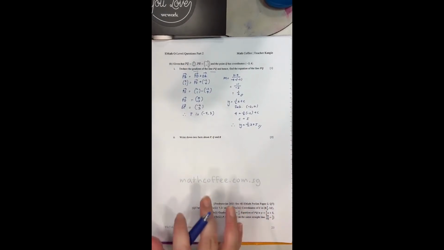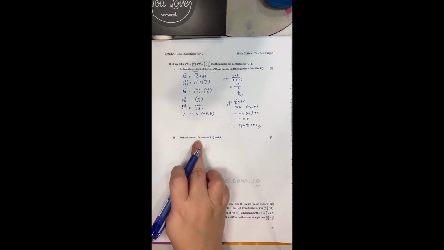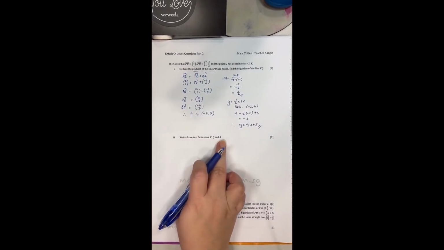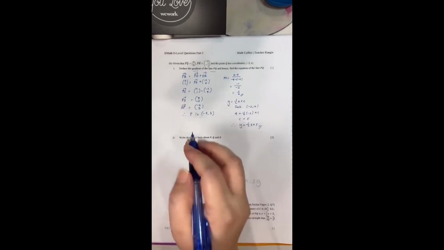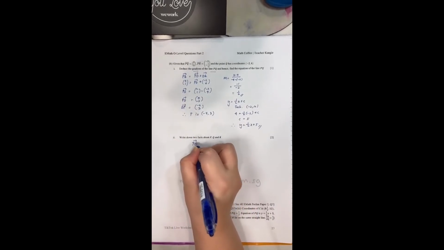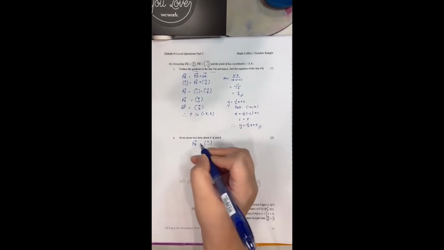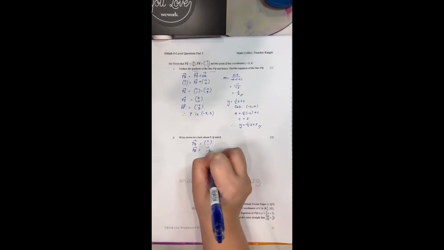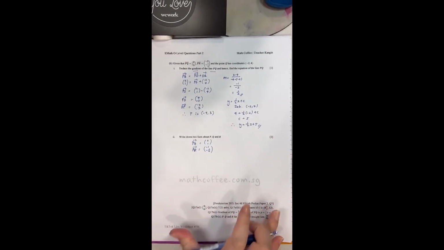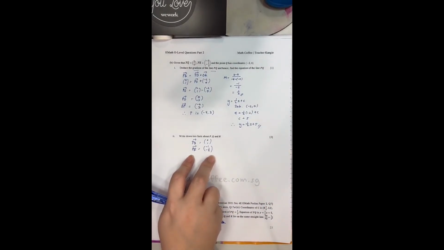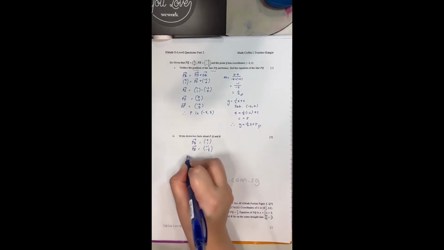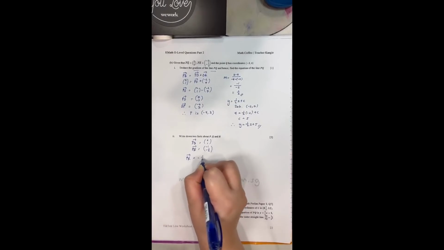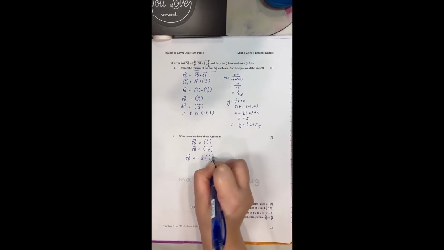Okay. So over here, write down the 2 facts about P, Q, and R. PQ given was 2, 1. My PR is minus 1 and minus half. I want to prove whether they are collinear. When you want to prove that they're collinear, you must find a scalar number. So my PR is equals to minus half multiplied by 2, 1.